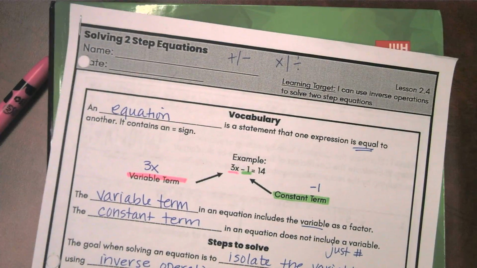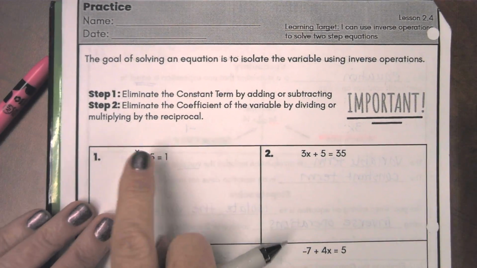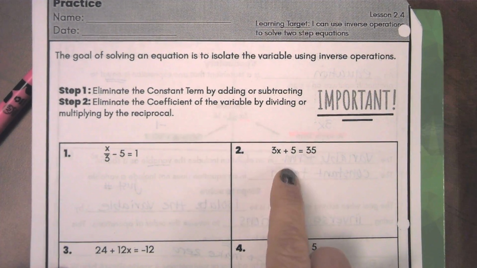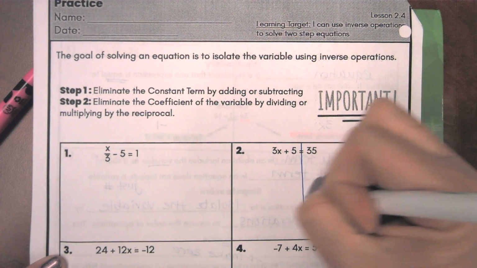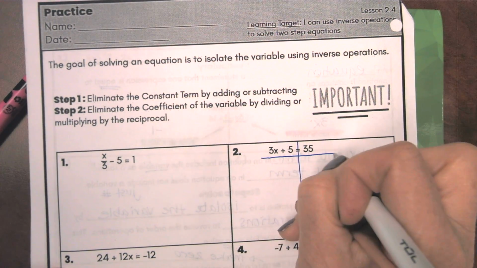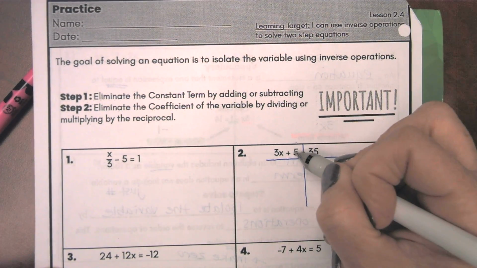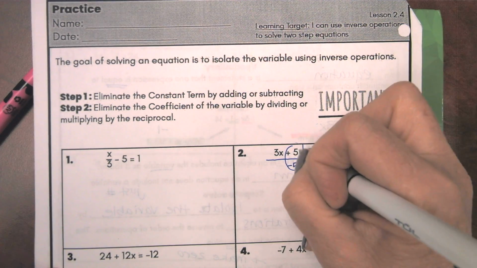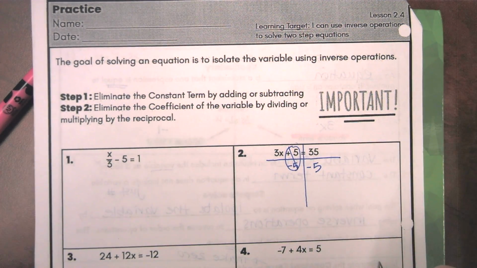Let's go ahead and do one more on the back side. I just showed you how to do number 1. Number 2 looks a little bit different, so let's go ahead and do number 2. Remember, we're still isolating the variable. I am going to draw my lines. I notice that my constant is a positive 5. I want that to be a 0. So I'm going to subtract 5. That becomes a 0. Whatever I do to one side, I do to the other. Subtract 5 from both sides.